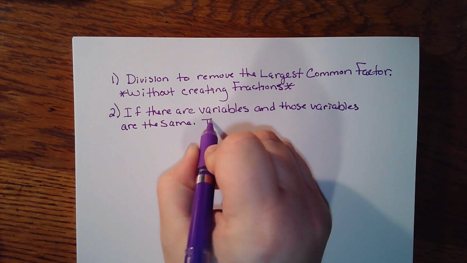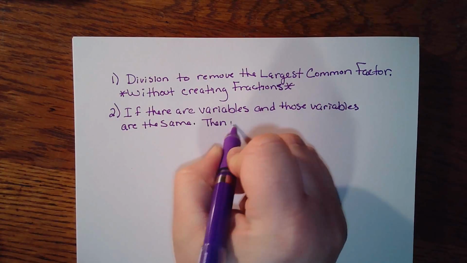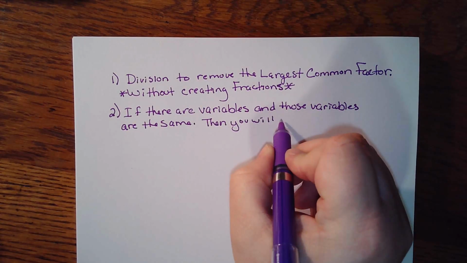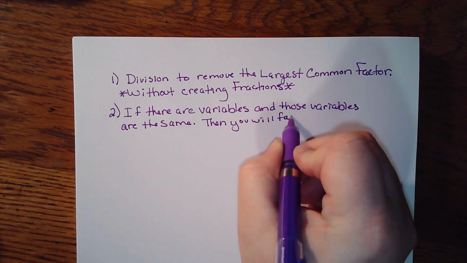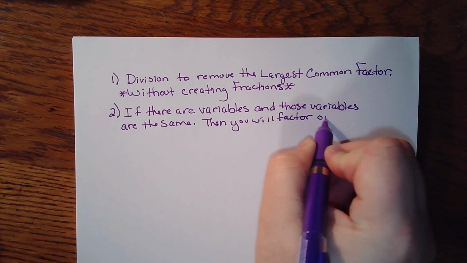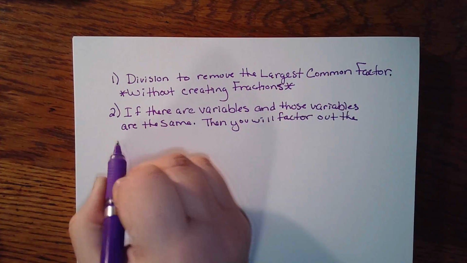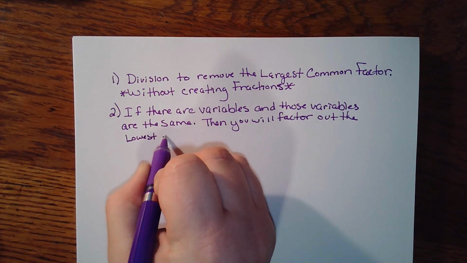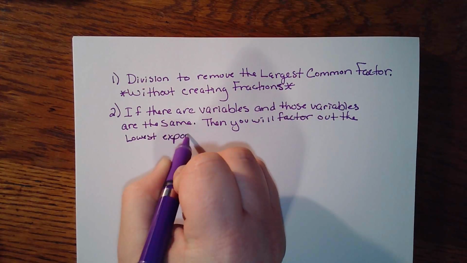Then you will factor out the lowest exponent amount.